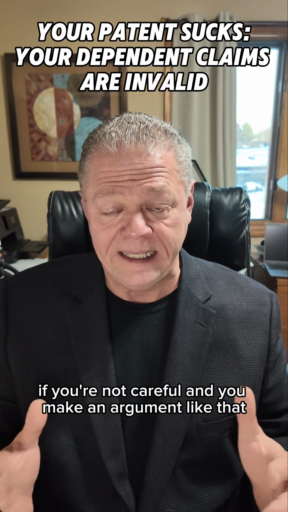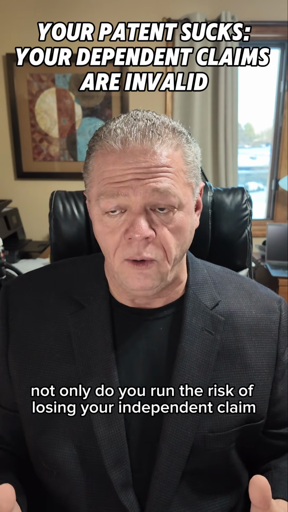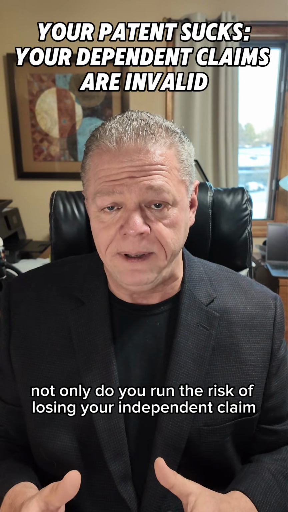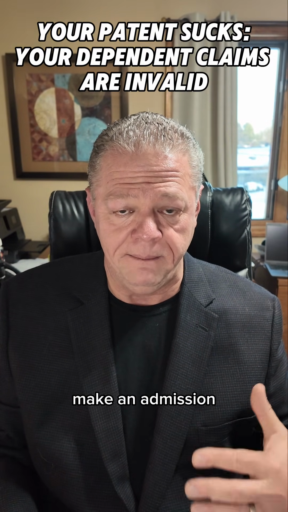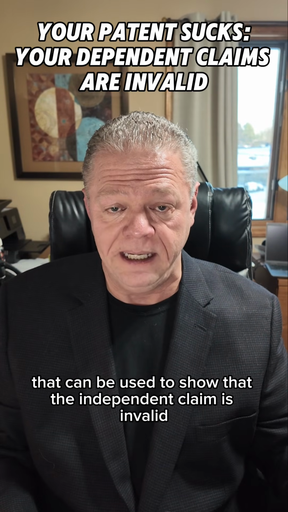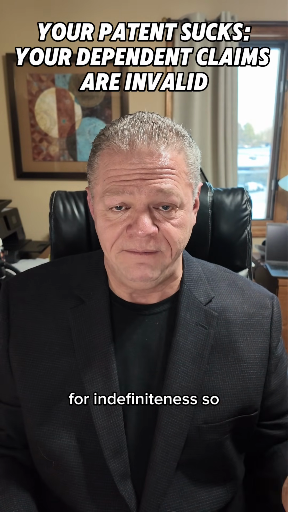And if you're not careful and you make an argument like that, not only do you run the risk of losing your dependent claim, but you may make a mistake and make an admission that can be used to show that the independent claim is invalid for indefiniteness.